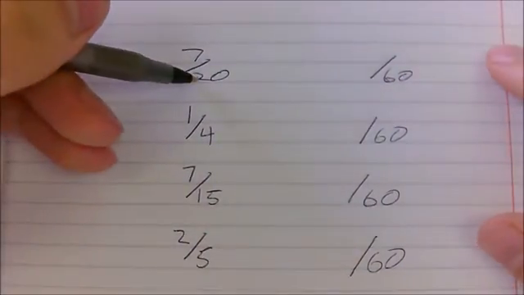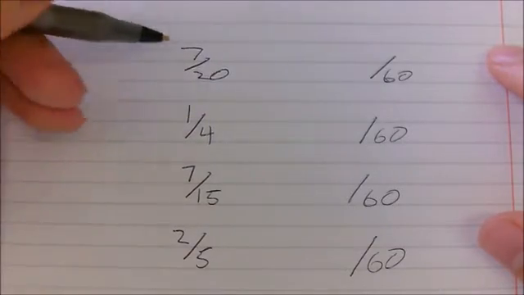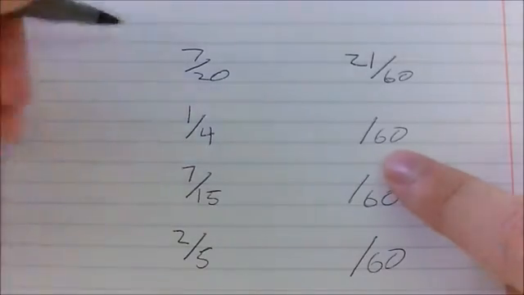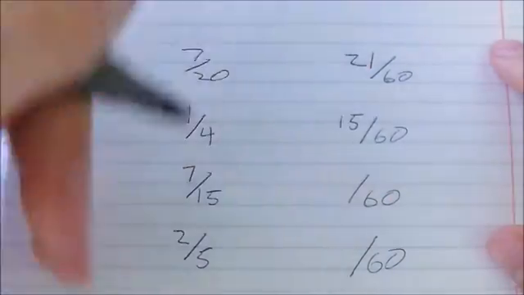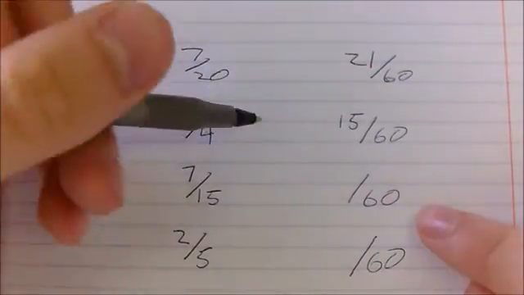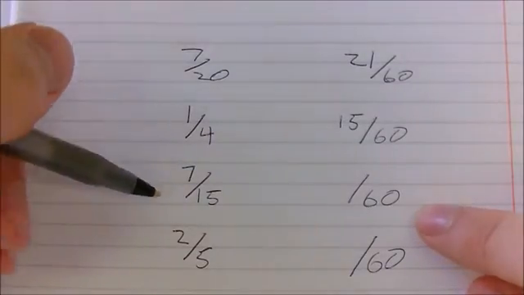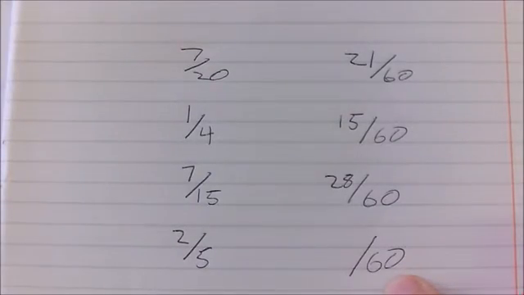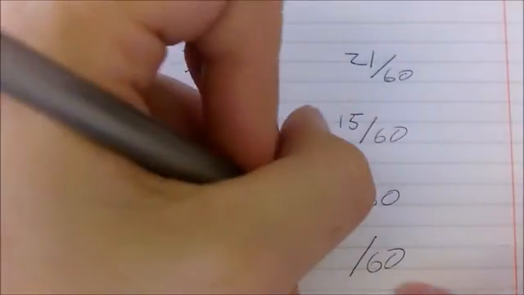So to change this denominator to 60, we have to multiply by 3, so that's going to be 21. To change 4 to 60, we have to multiply by 15, so that's going to be 15 out of 60. To change 15 to 60, we have to multiply by 4, so that's going to be 28 out of 60. And to change this to 60, we have to multiply by 12. So 2 times 12 is 24.